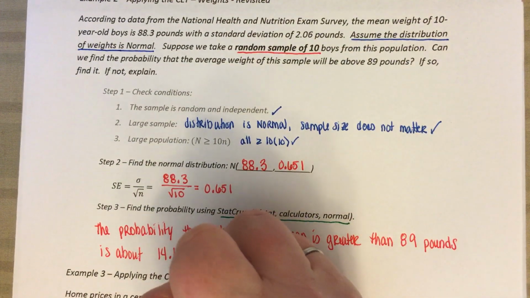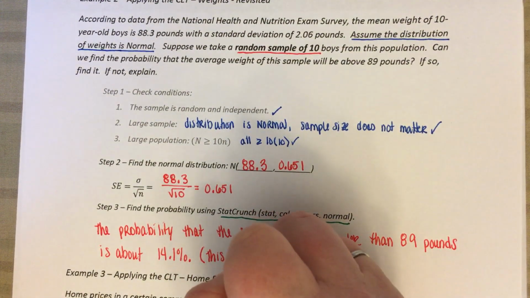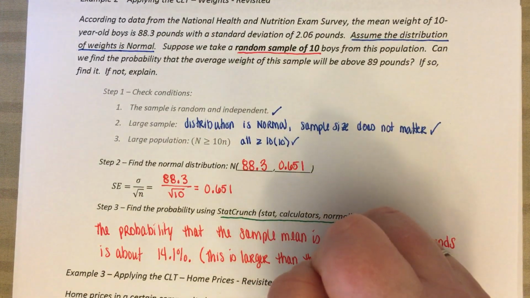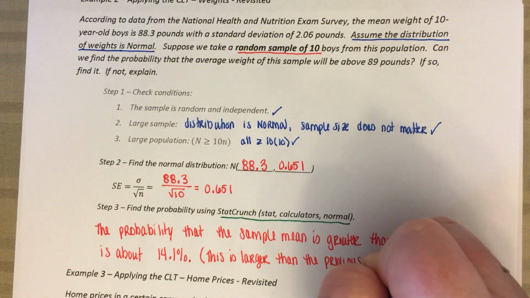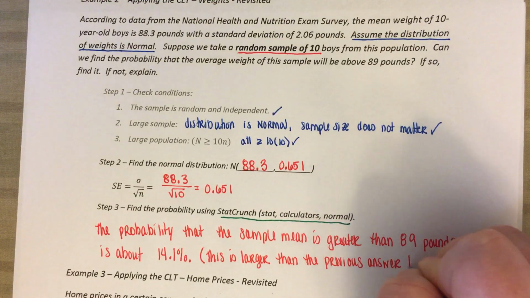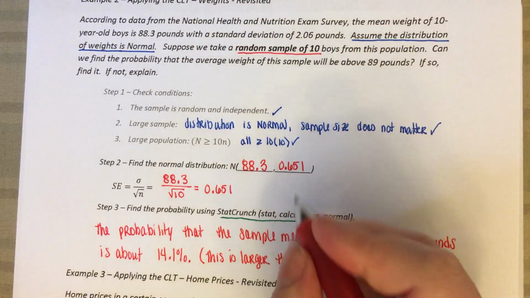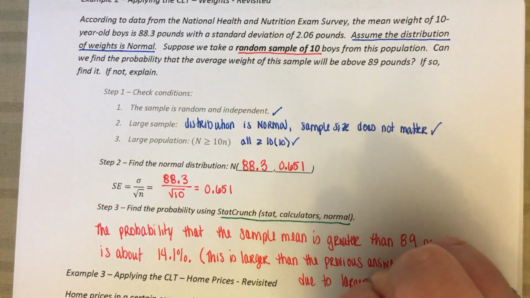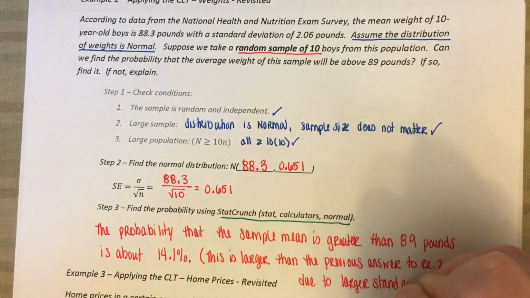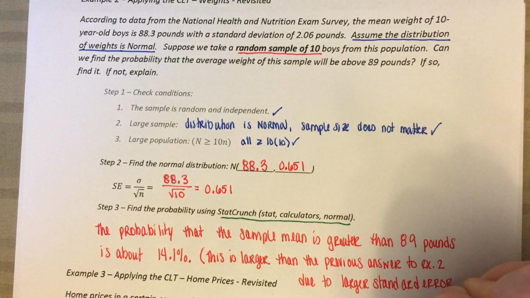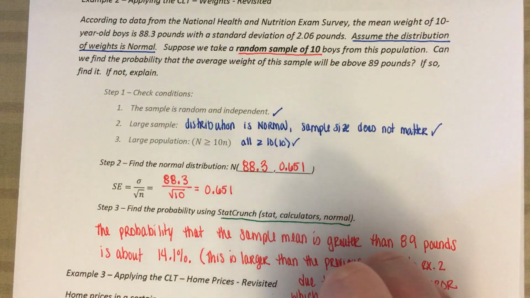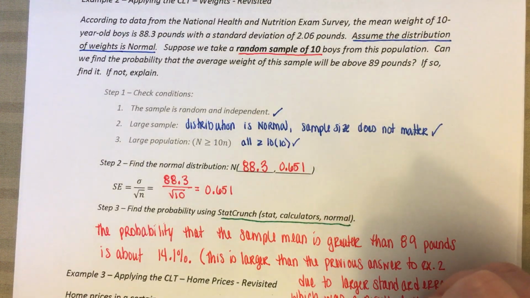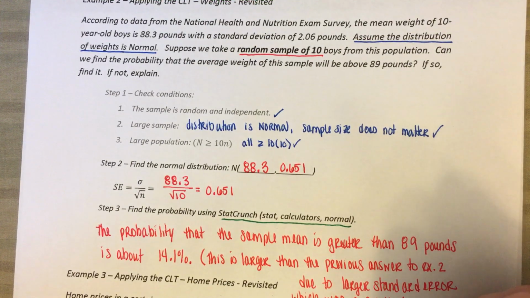So I'll just make a little note in here. This is larger than the previous answer to example 2 due to the larger standard error, which was a result of the smaller sample size.